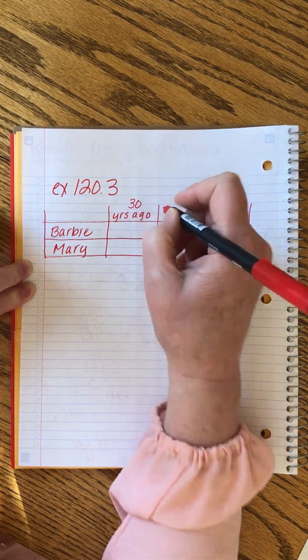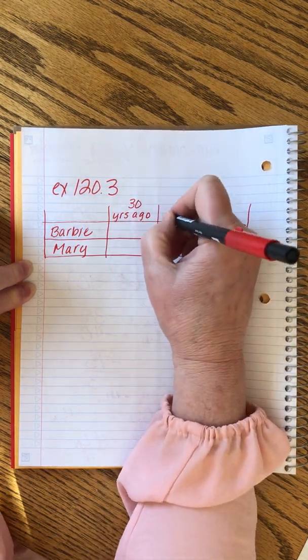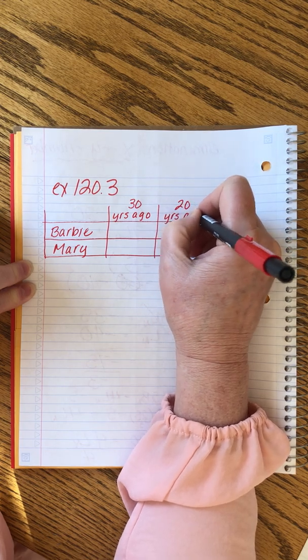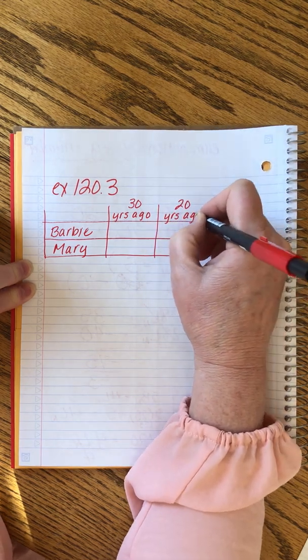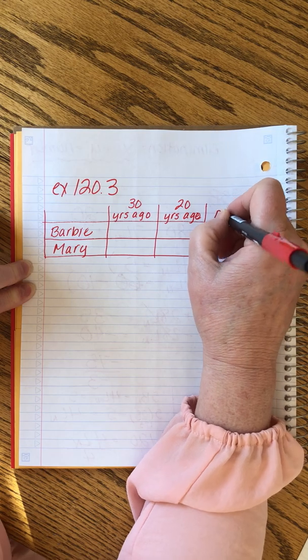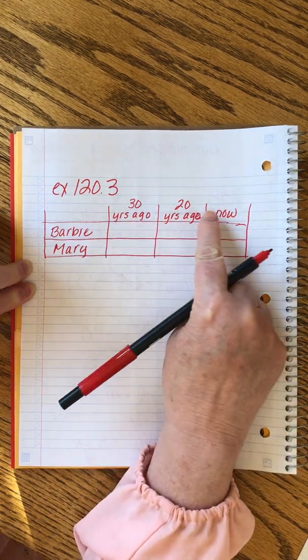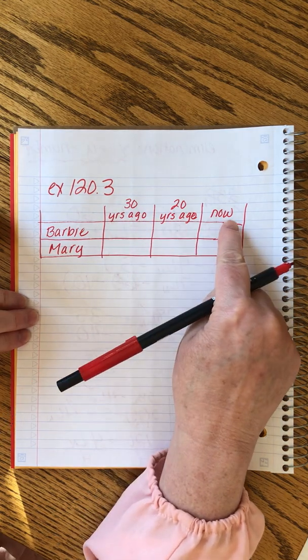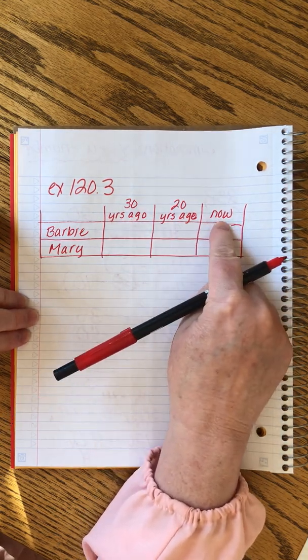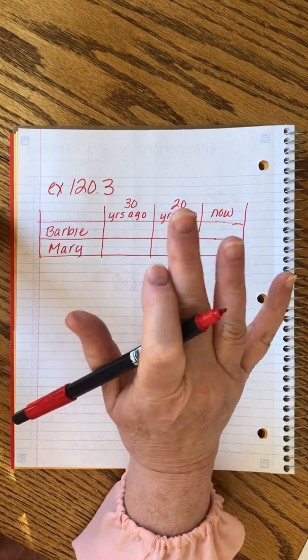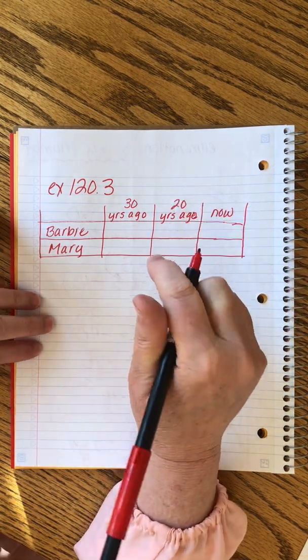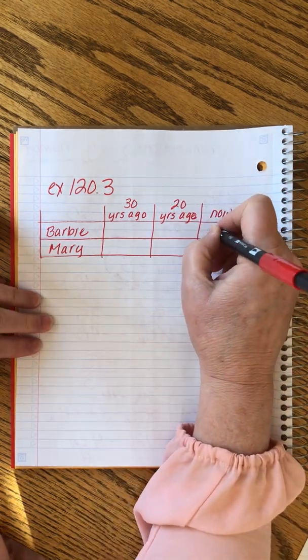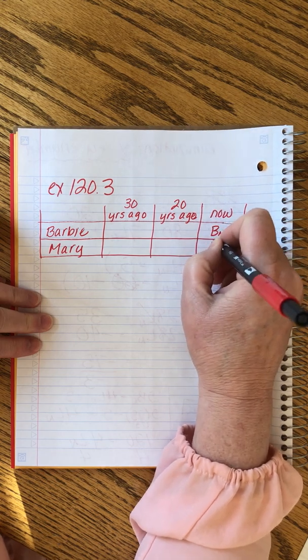One is 20 years ago. And this one is now. I like to keep them in sequential order, right? Put the farthest away time frame first. They're all in the past, so we just build up to now. That helps my brain stay in logic mode. So this is Barbie's age now and Mary's age now.